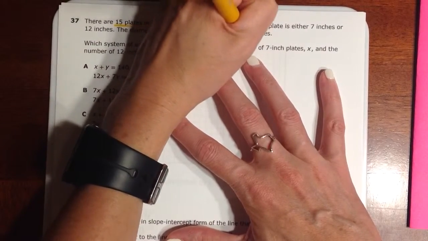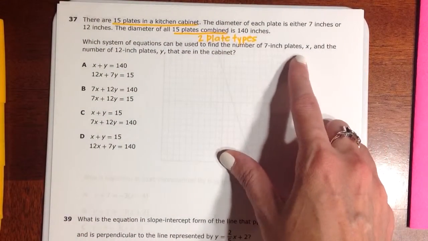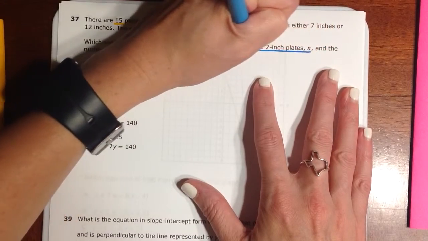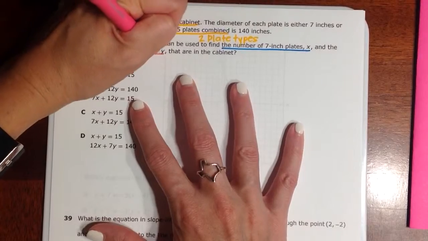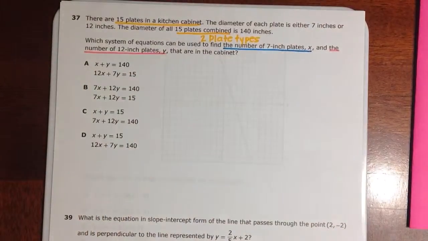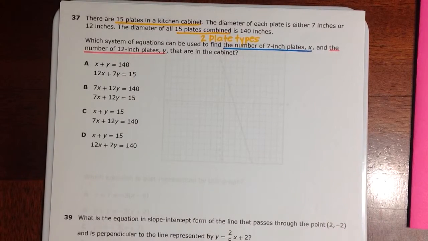They also gave you a clue because they told you x, the number of 7-inch plates, and y, the number of 12-inch plates. So they're separating the difference. Think of it as little small plates and big plates. If I counted all the small plates and the big plates together, I would get 15 total plates.